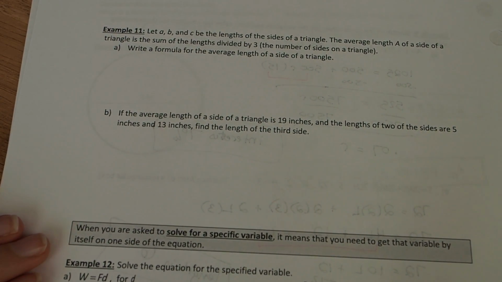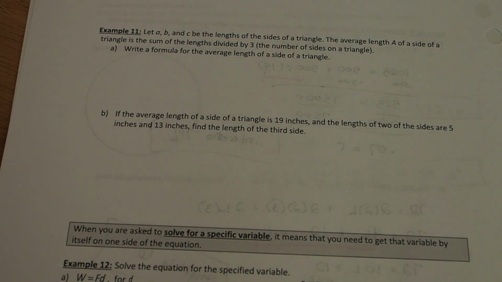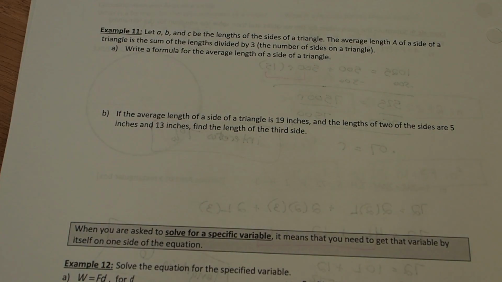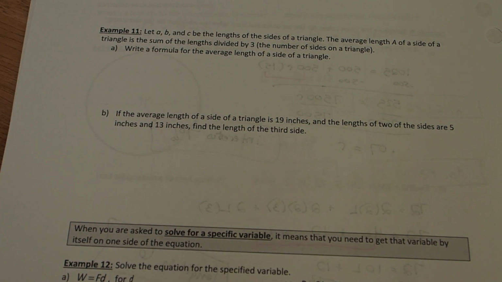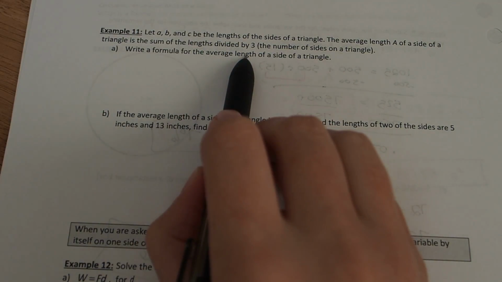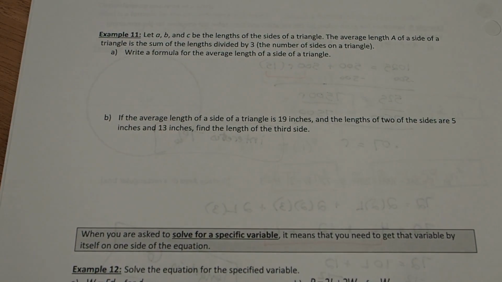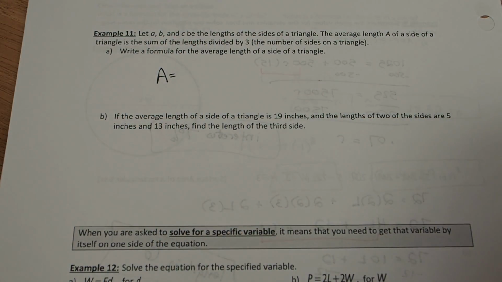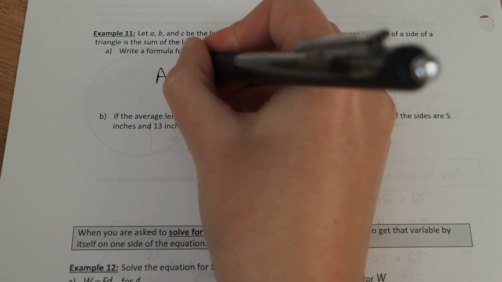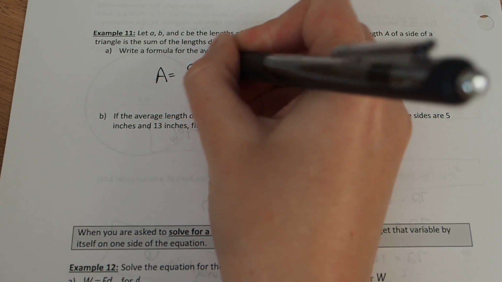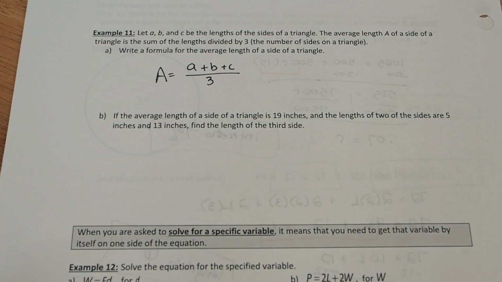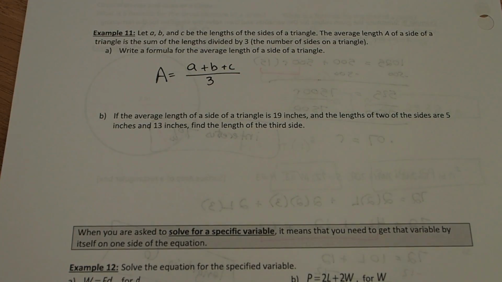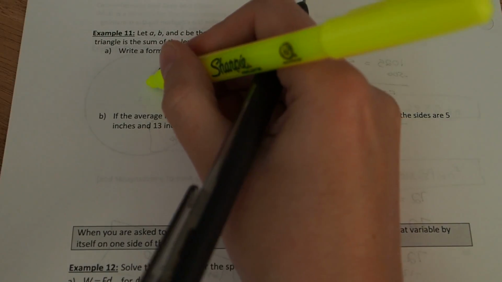Next, example 11. Let A, B, and C be lengths of the sides of triangles, and let capital A be the length of an average side when you divide the lengths by 3. Okay, so the average side length, A, is going to be, you know that when you compute an average, you add everything up and divide by 3. So A plus B plus C, well, you divide by the number of things you have, which in this case is 3. So capital A in this case would be A plus B plus C divided by 3. Okay. So I'm going to use that formula in part B.